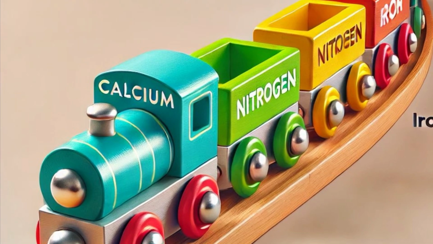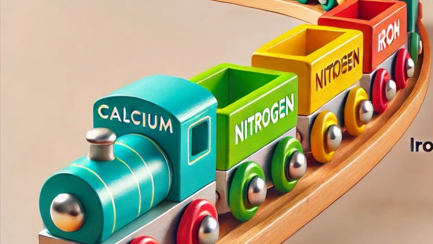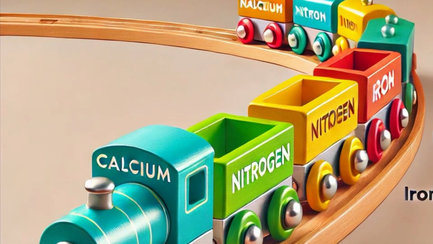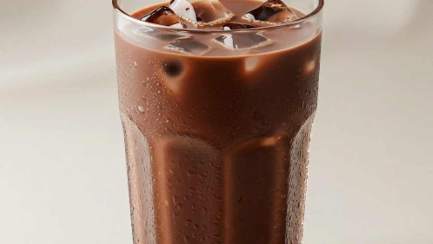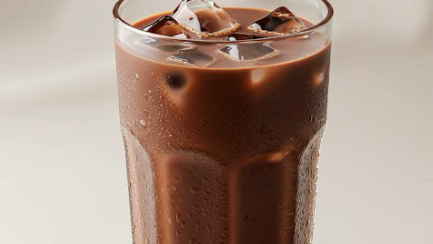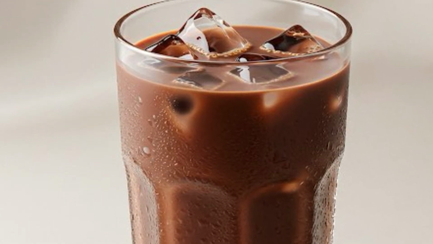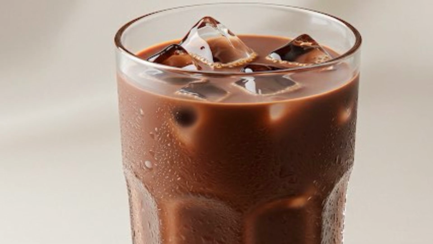Fascinating. Kesser then apparently made a connection linking solubility, like how easily something dissolves. Yeah. Like comparing potassium nitrate, KNO3, which dissolves easily, with calcium carbonate, CaCO3, which doesn't. Right. Big difference in solubility. Linking that to how available and mobile nutrients are. That's a really sharp insight from Kesser.